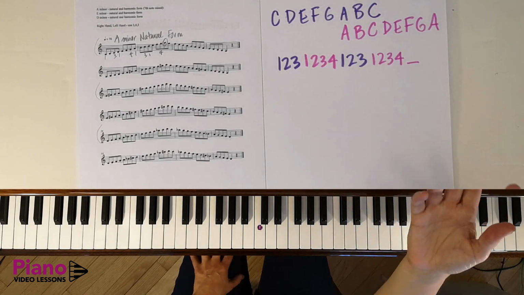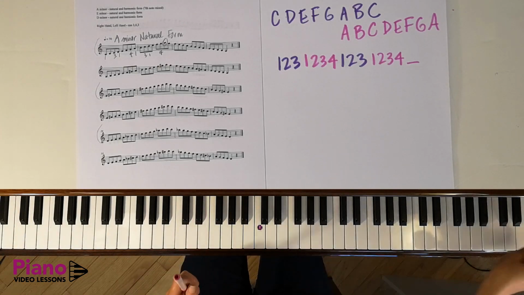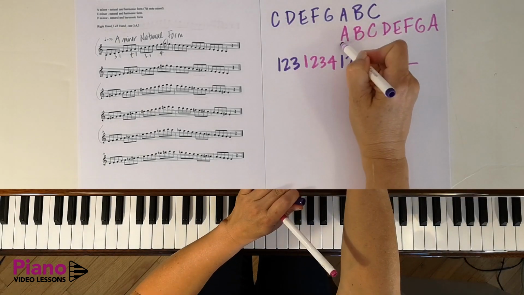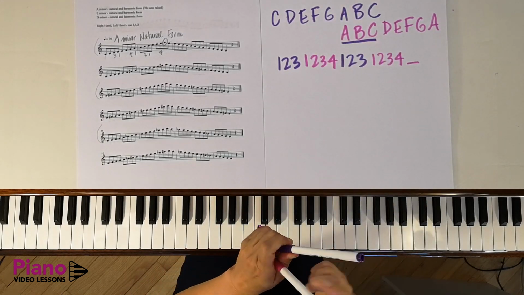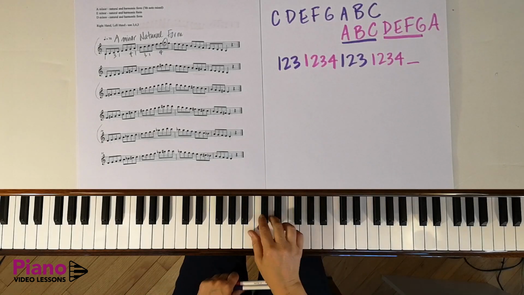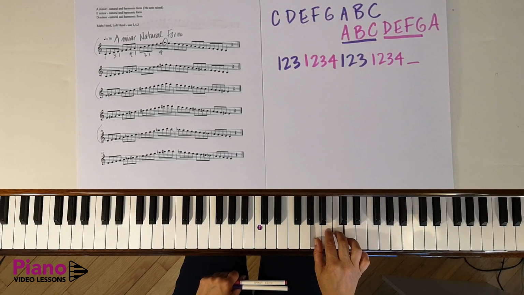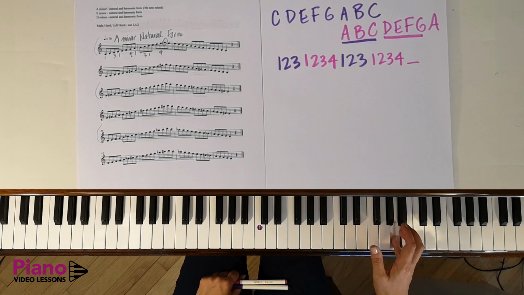So when practicing these scales, I do like to chunk them, and you can just use this little note that I wrote here and think of A, B, C, and those will be with finger 1, 2, 3, and then D, E, F, G with 1, 2, 3, 4. So we have A, B, C, D, E, F, G, A, B, C, D, E, F, G, finish.